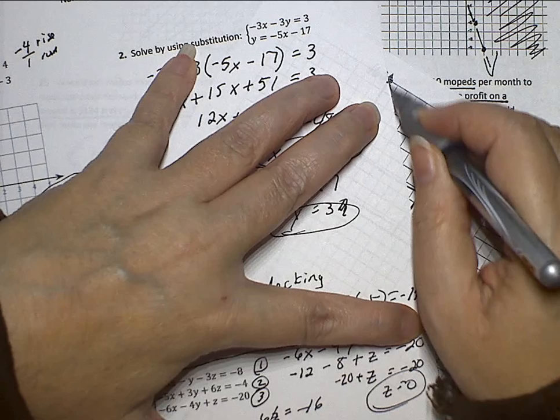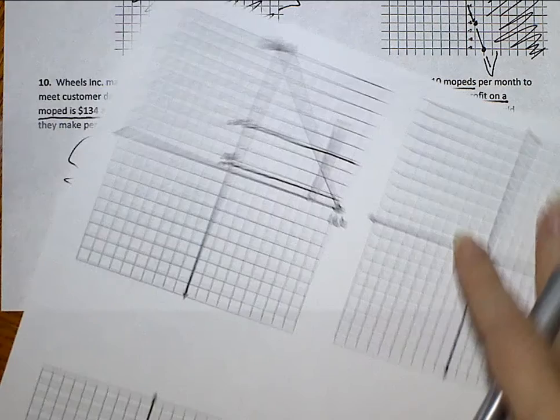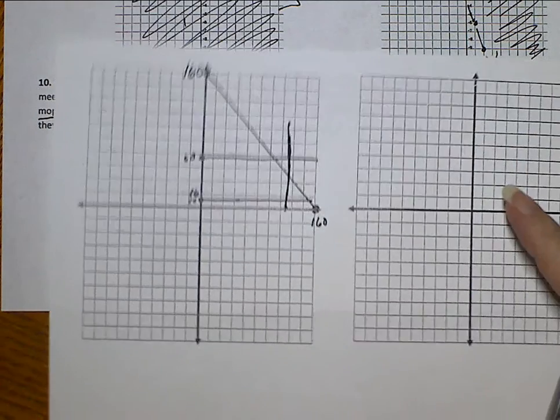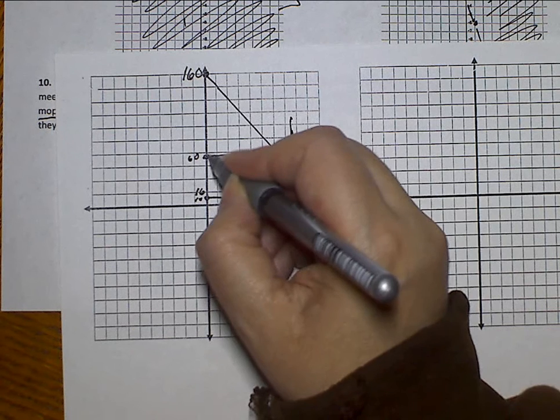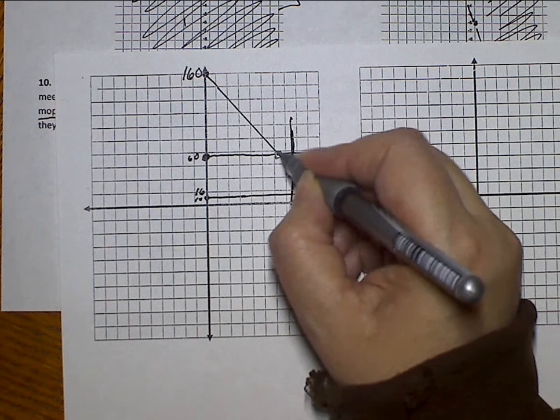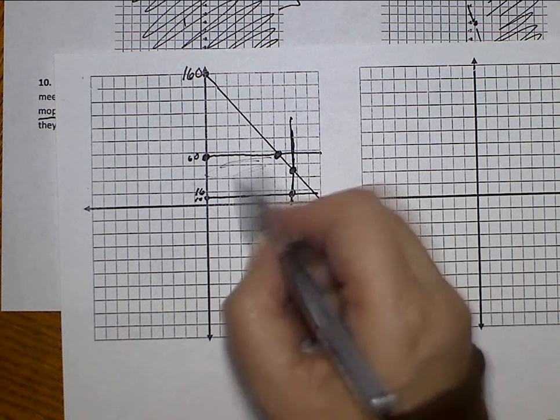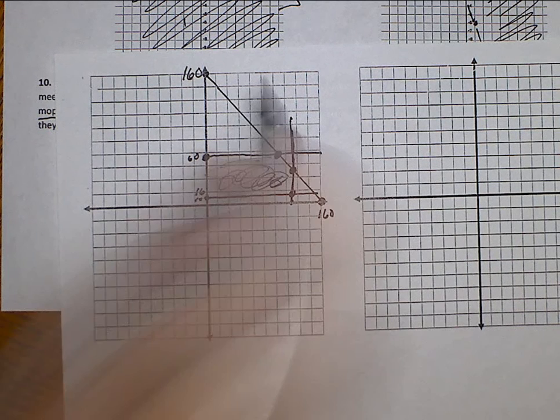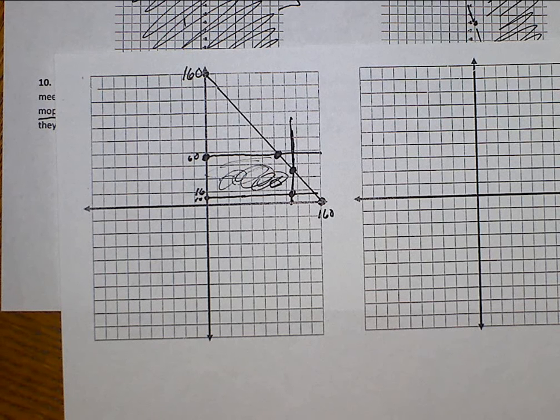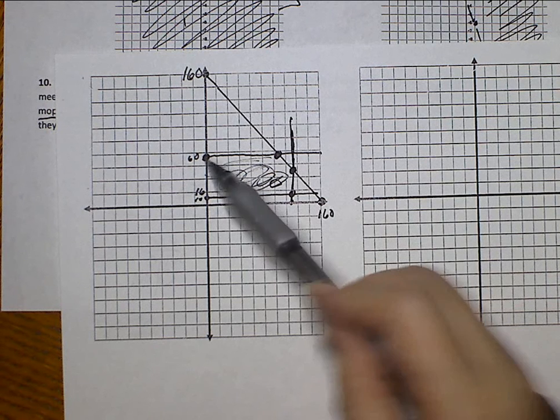Alright, so that means my boundaries are this point, that point, and this point, because it has to be less than. Somewhere in here is what we're going to make on our mopeds and bikes. And it says that one of these will give us the maximum.